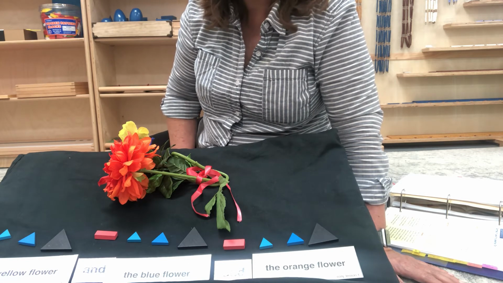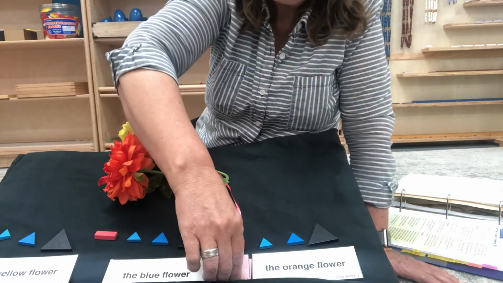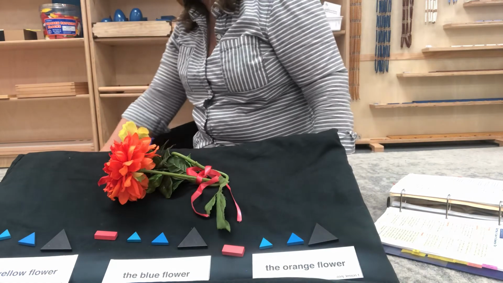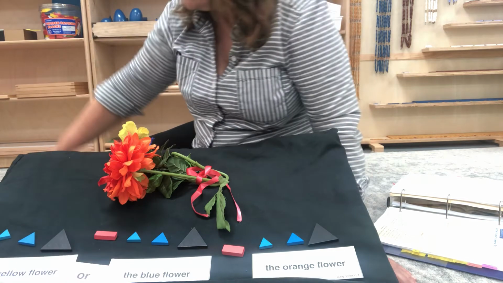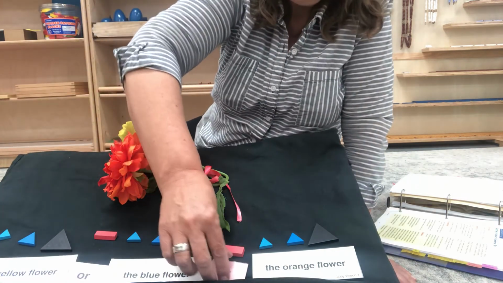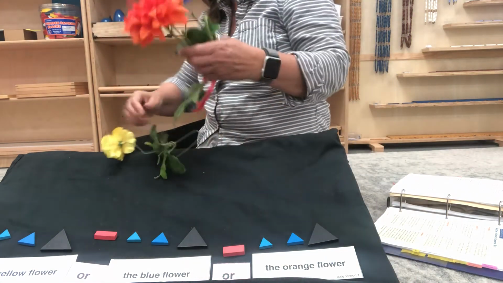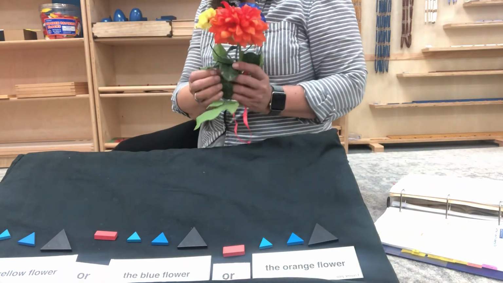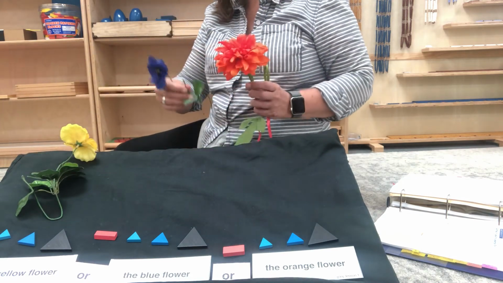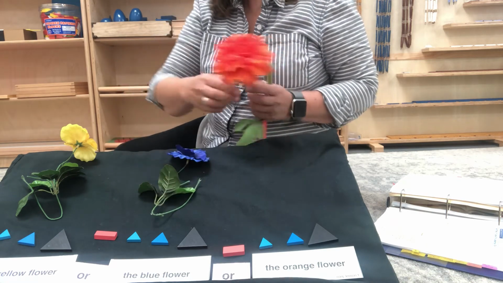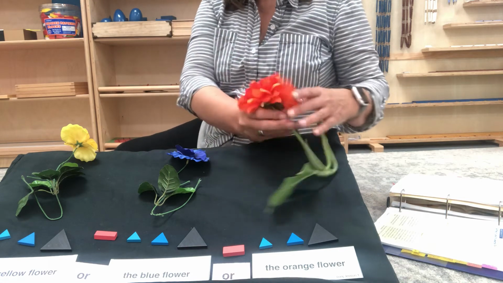I have another coordinating conjunction to share with you. So I will take away the and. This particular one is or. And or indicates that we are going to choose. We have a choice. We have a bunch of flowers and we can choose the yellow flower or the blue flower or the orange flower.